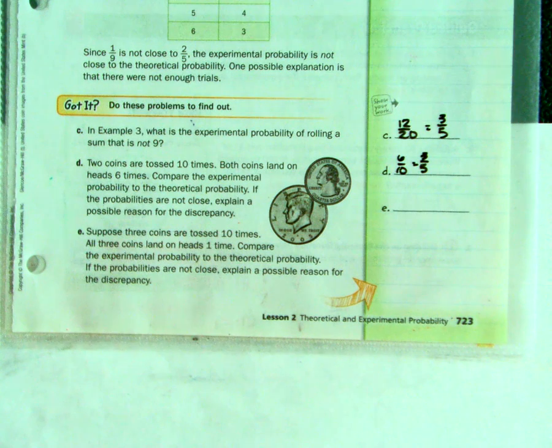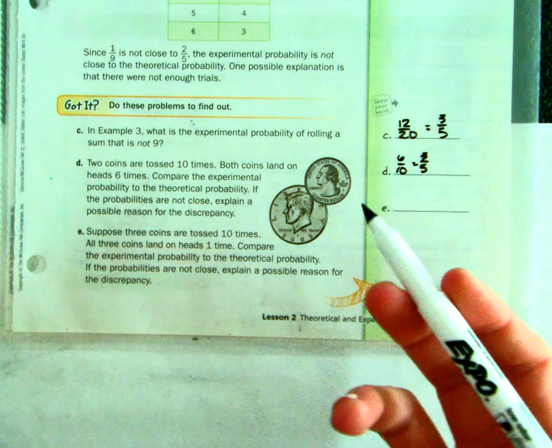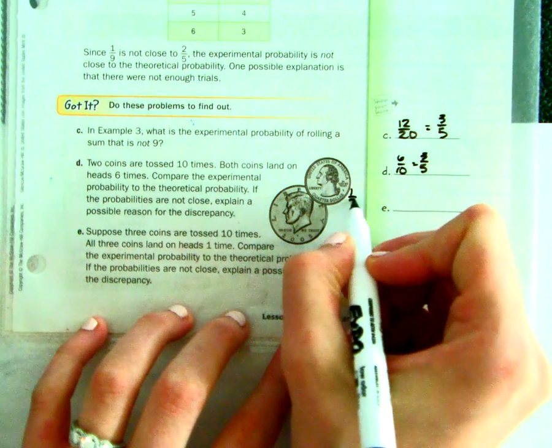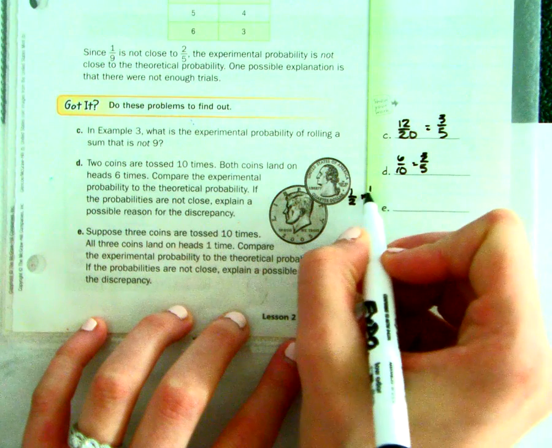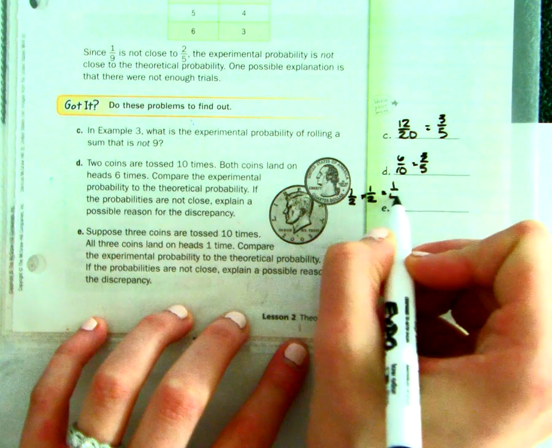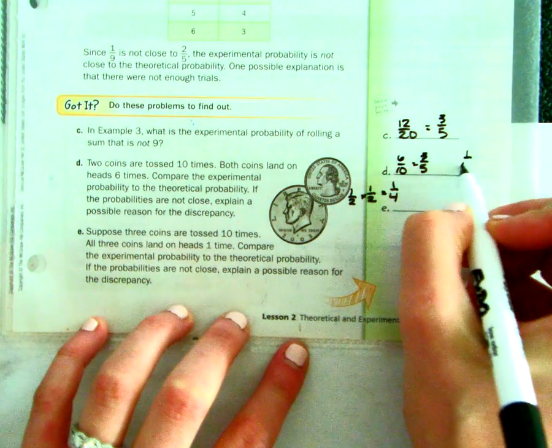All right? So if we flip a coin once, the probability of getting a heads is 1/2. Okay, we need to do that again, so we're going to take that times another 1/2. So our theoretical probability here is 1/4.